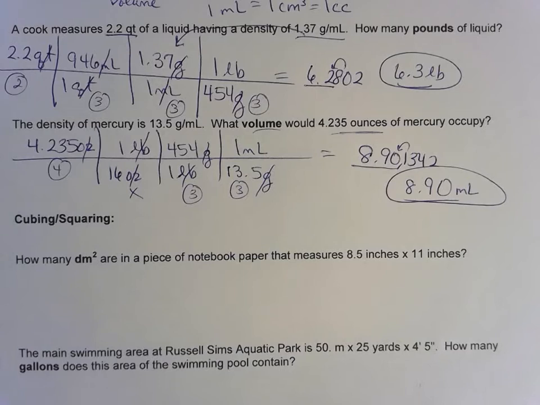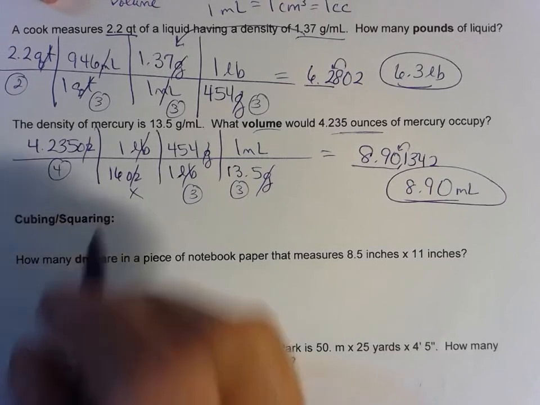Now, when we're looking at cubing and squaring, we need to realize that if our conversion factor is true, then in order to make it true when it's squared, not only do we need to square the unit, but we also must square the number as well.